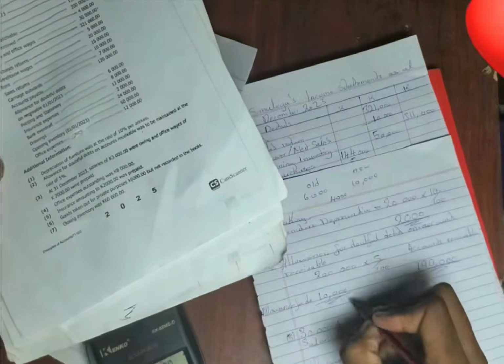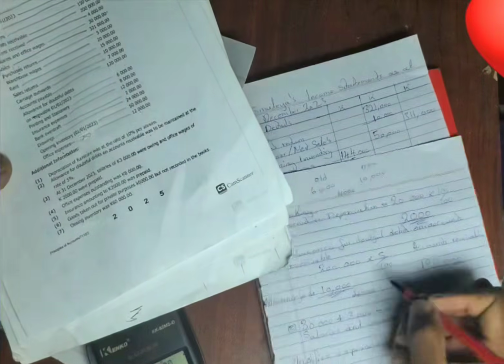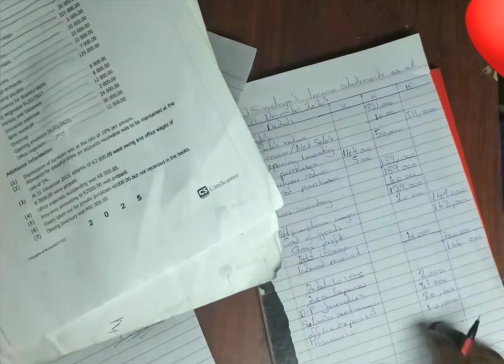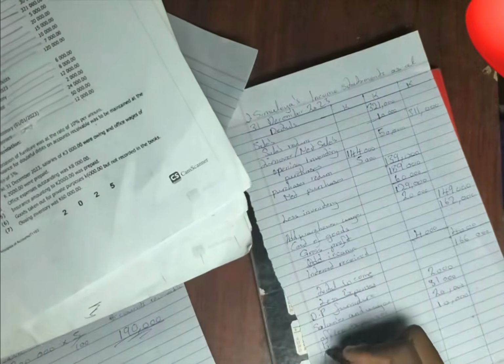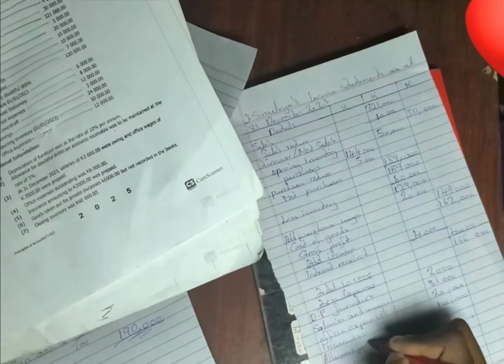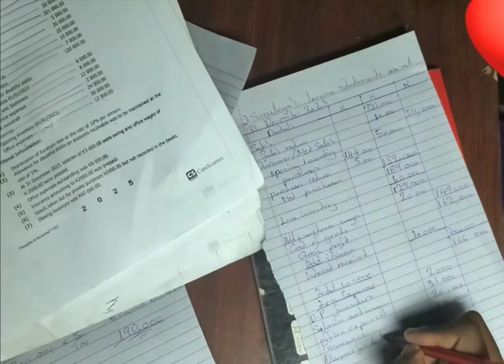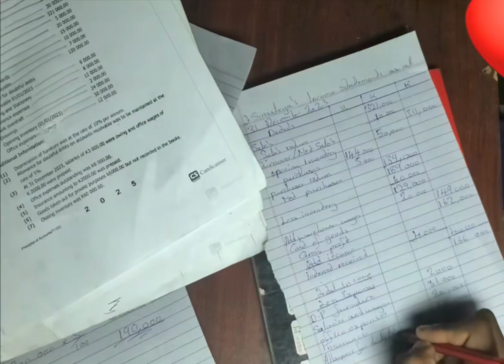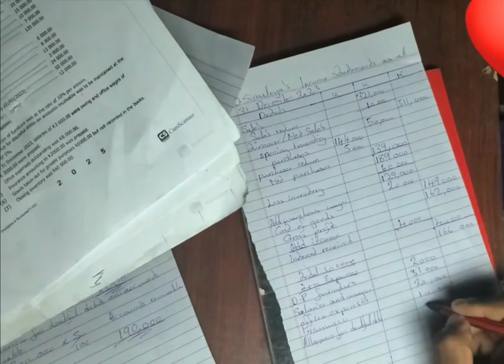So this same 4,000 is the one we're going to put under the expenses as our allowance for doubtful debts, which is going to be 4,000.